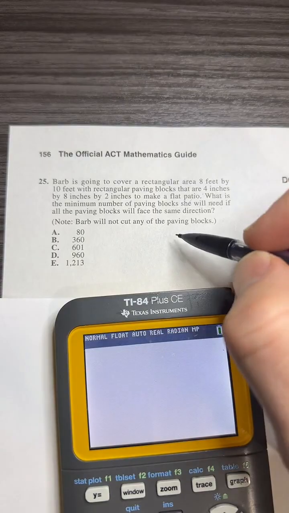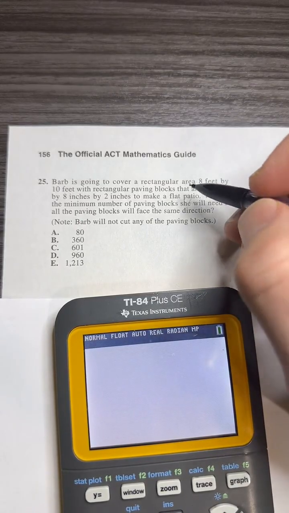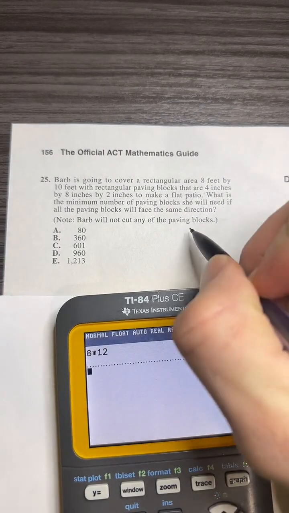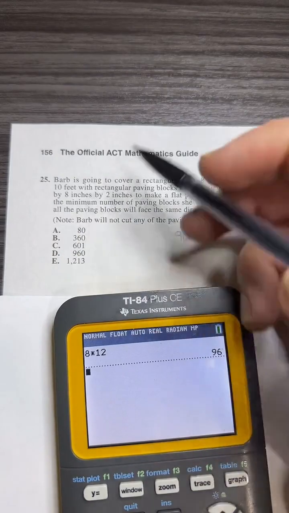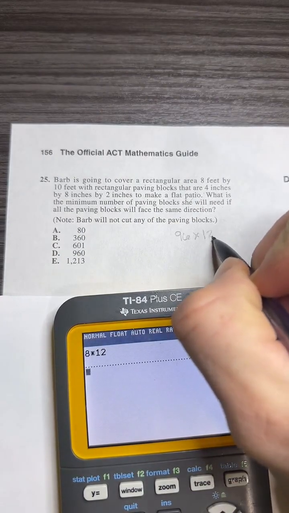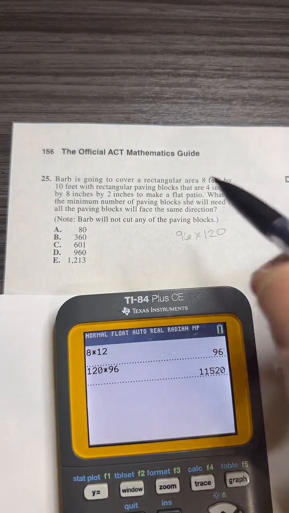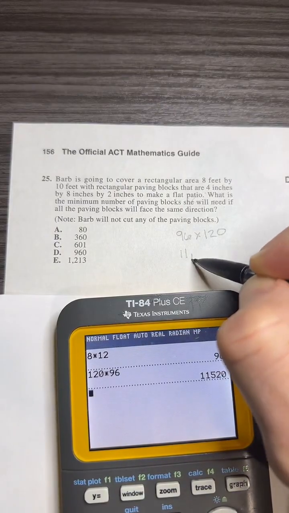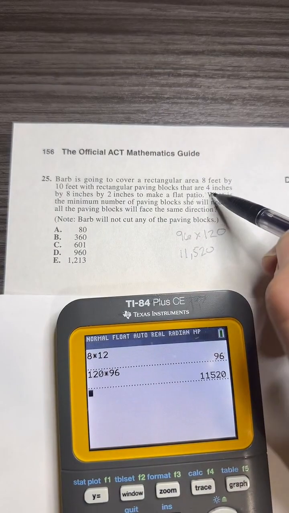So if we've got an 8 by 10, we got to go ahead and put these into inches. So I'm going to do 8 times 12. I believe that's 96. Okay, let's just confirm. 8 times 12. Yep, so this is going to be 96. That's 8 feet by 10 feet. All right, that's going to be 120 inches. So we need to figure out how many square inches that is. That is 11,520 inches.